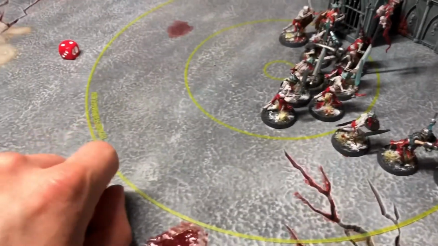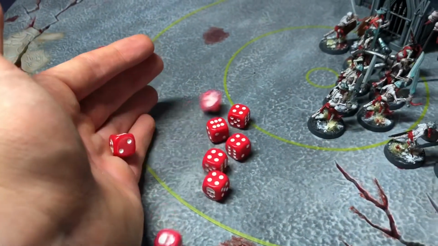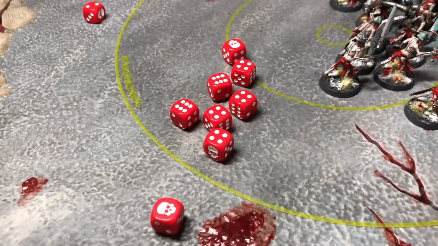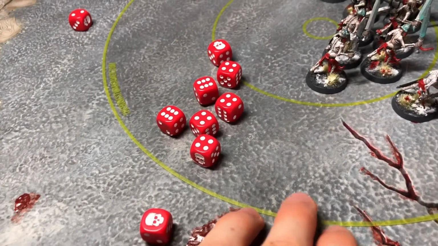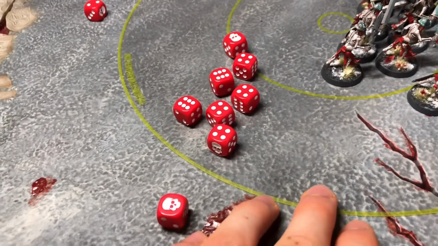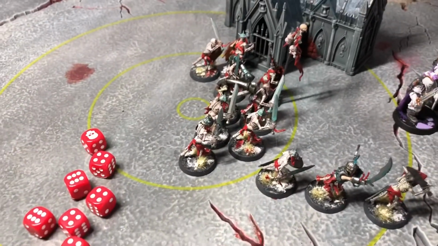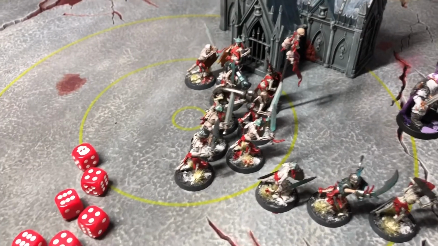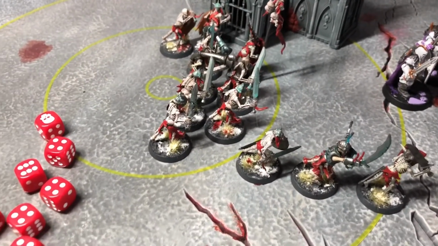Right, okay, so Skeleton Warriors needing to get 5s here to try and save, and a couple of 6s, and that is about it. So we're going to take 6 casualties. So this is where things start going quite tricky for the skeletons. Now, we are going to take the casualties still, I think, from up here, just to tie the Chaos Warriors down a bit more in case they get the next turn.